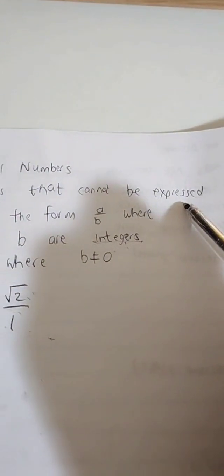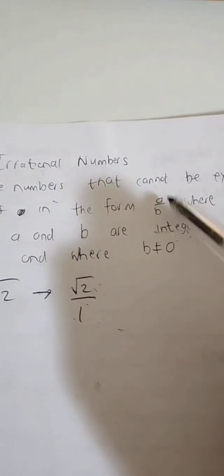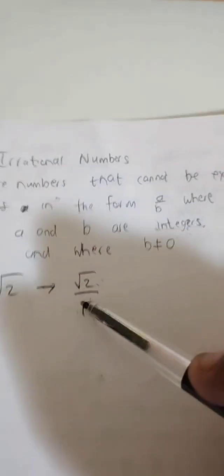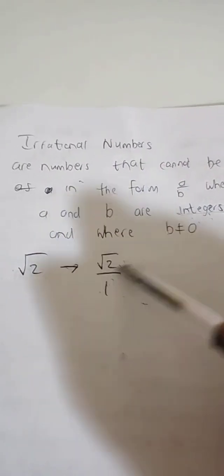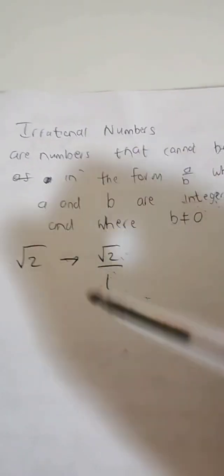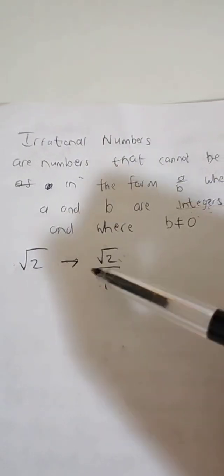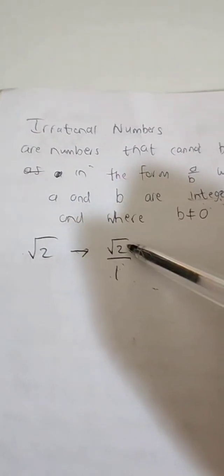Why? Because it is a number that cannot be expressed in the form of a fraction. This fraction is a specific fraction because it has to have a numerator that is an integer, and it also has to have a denominator that is an integer, and b cannot be 0. What you see here is that the numerator is not an integer, whereas the denominator is. So it can't be that one is and one isn't. In order for this to qualify as a rational number, both have to be integers. In this case, one is an integer, one isn't. So this means that this is irrational.